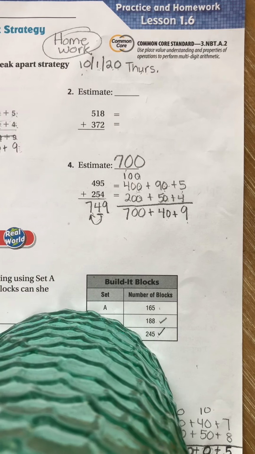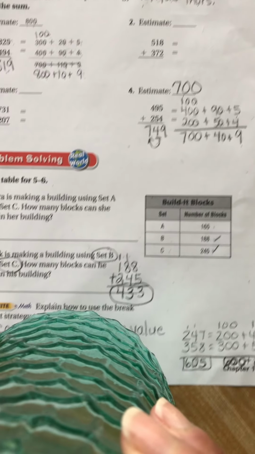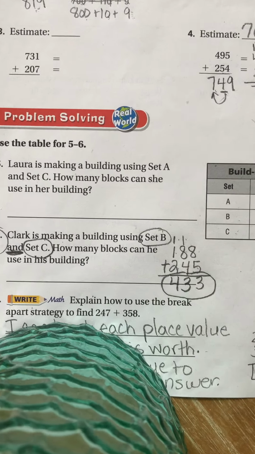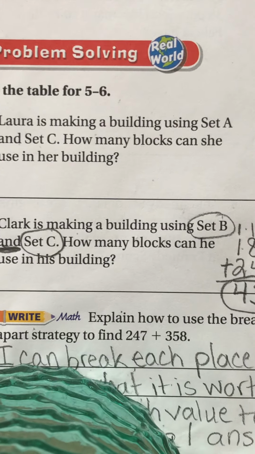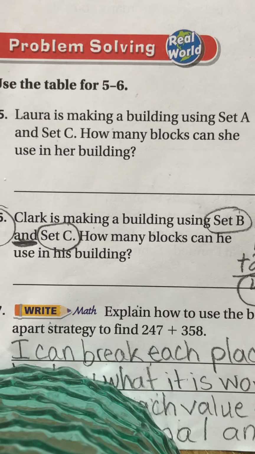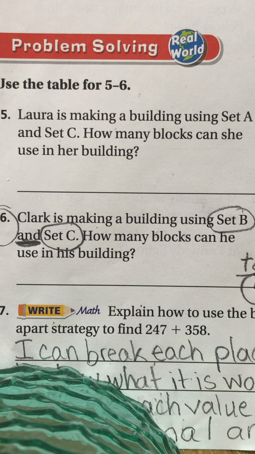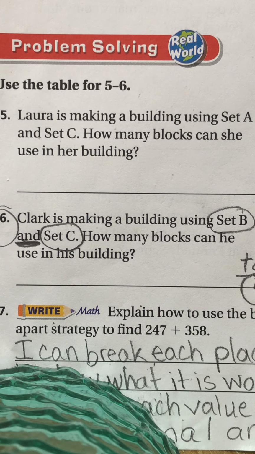All right, Miss Harling is now going to the bottom and I'm going to do number 6. So that's the one I'm going to do first. So don't pay attention to number 7 yet. We're looking at number 6. It says, Clark is making a building using set B and set C. How many blocks can he use in his building?